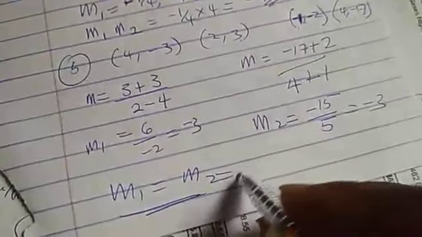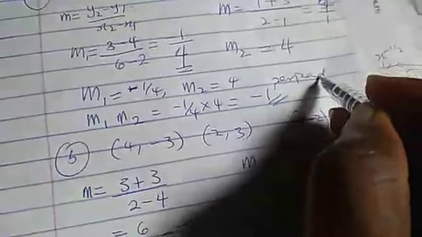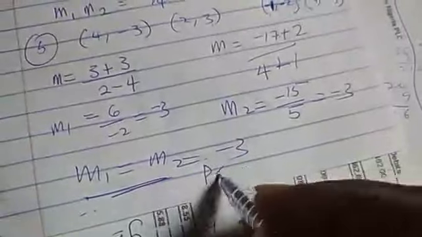That is minus 3. You see that m1 is equal to m2. They are equal to minus 3. Therefore, these two lines are parallel. So these ones are perpendicular, and these ones are parallel. So that is it about perpendicular and parallel lines.